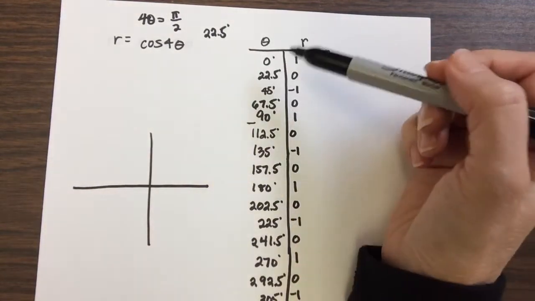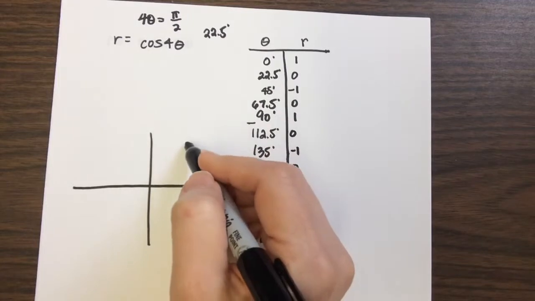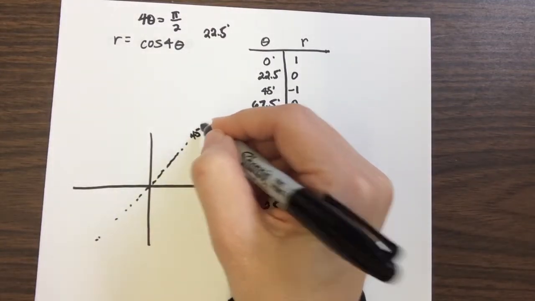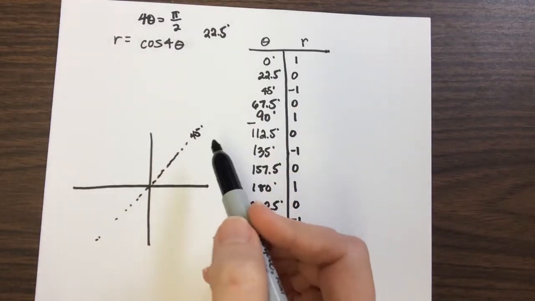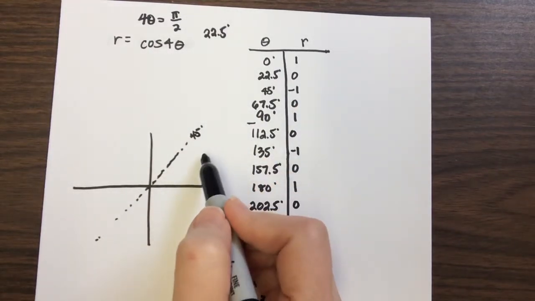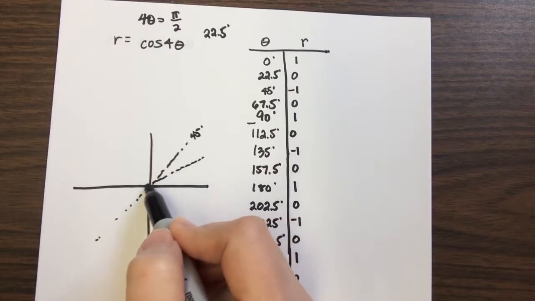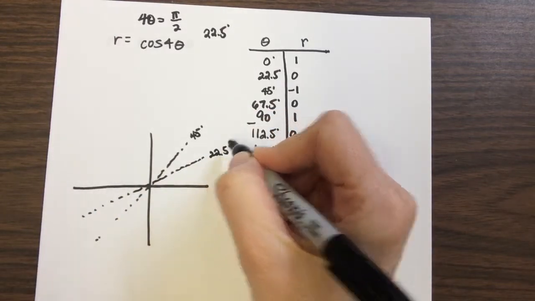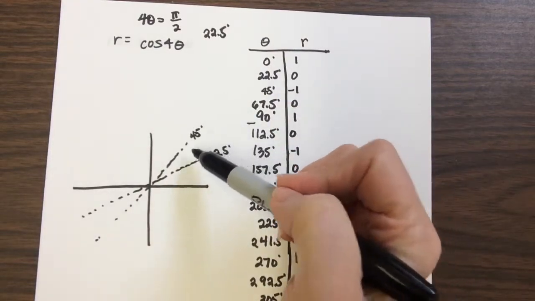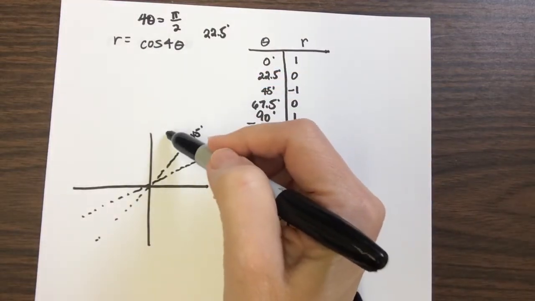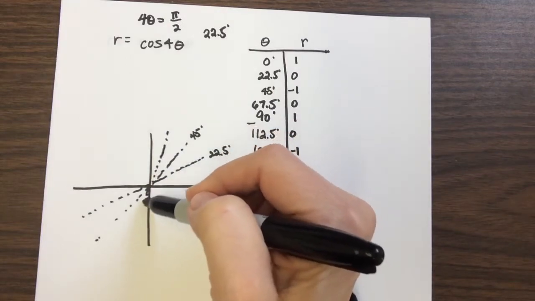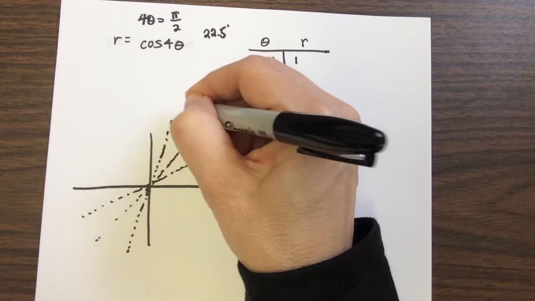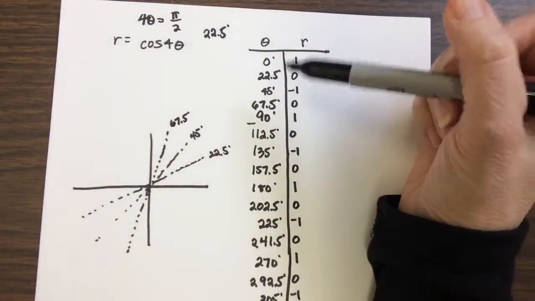and do you want to mark it off in 22.5? Alright, so here, we better do that. There is 45 degrees, which means 22.5 is halfway. So there's my 22.5. Then I've got another one. That's 67.5. Then I've got 90.